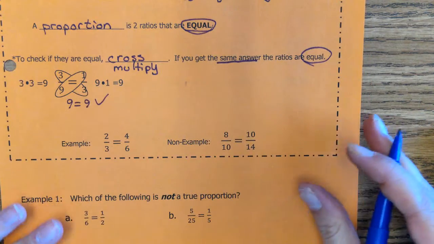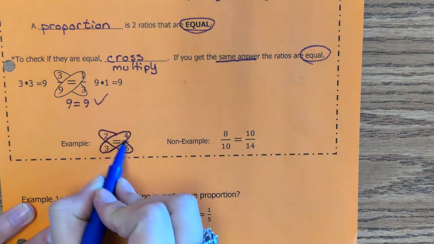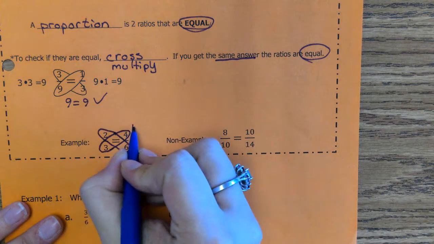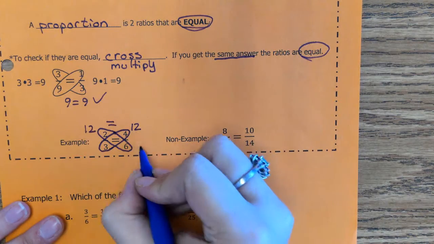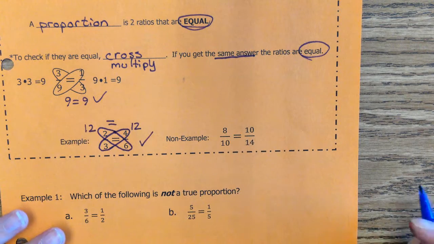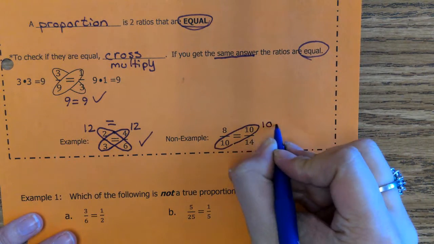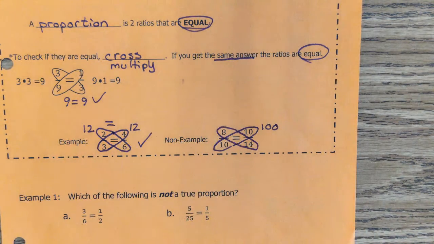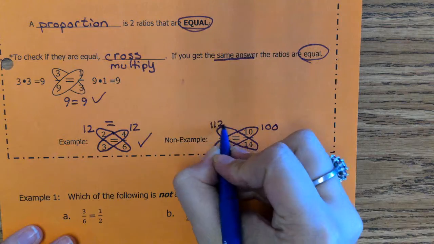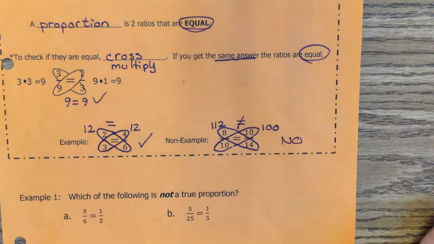So let's look at our two examples here. I'm going to cross them. Okay. 3 times 4 is 12. 6 times 2 is 12. 12 equals 12, so that is a proportion. Two ratios that are equal. This non-example, 10 times 10 is 100. 8 times 14, that's 105? No, 112. Those two are not equal, which means this is not a proportion.